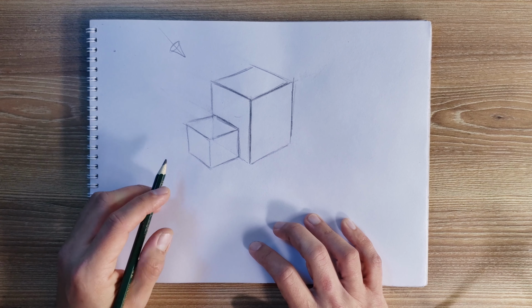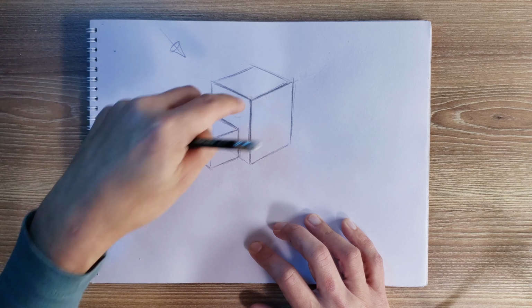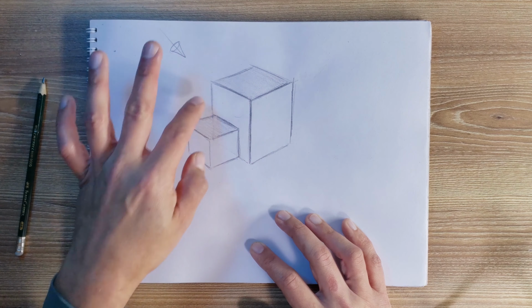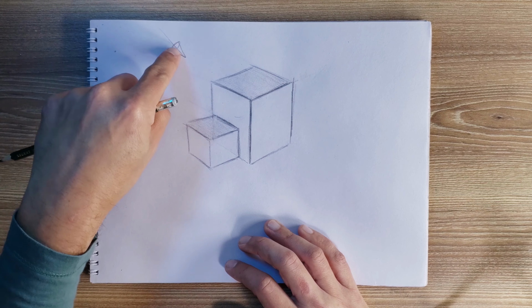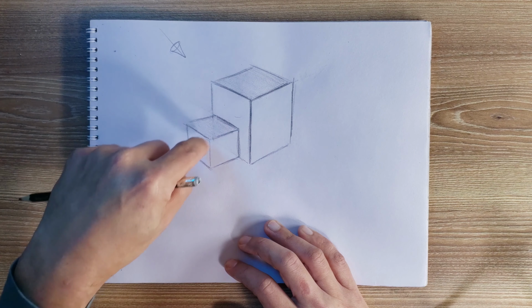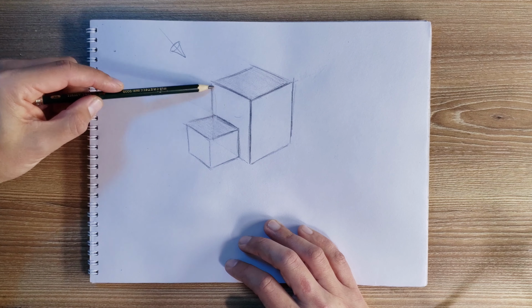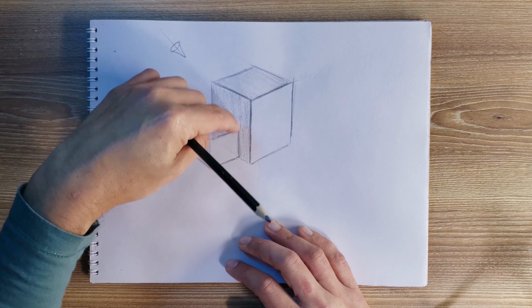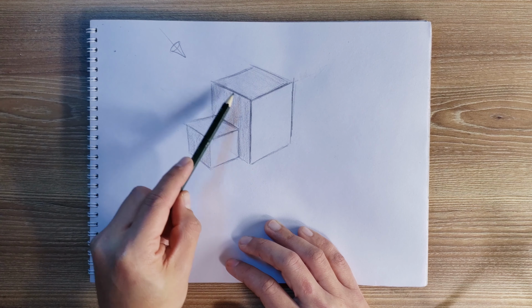Because the light is coming mostly from the top, the top plane in these two cubes is going to be very light. You can use your finger or a stump to make the shading even softer. Because the light is also coming from the left, that side is also going to be in light, so this one is going to be a little bit darker than the top. I color my first layer vertically, but my second layer I'm going to color in the same direction as this line.